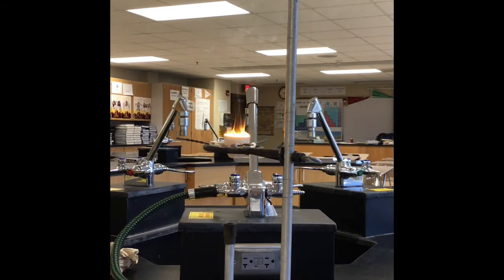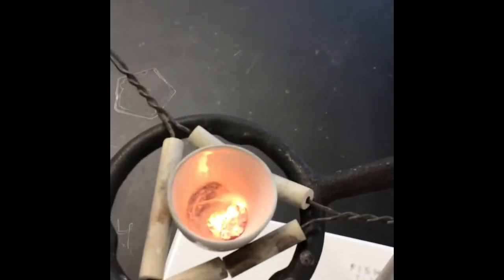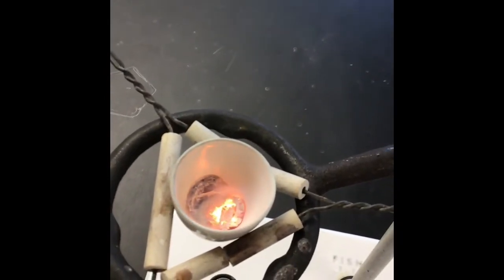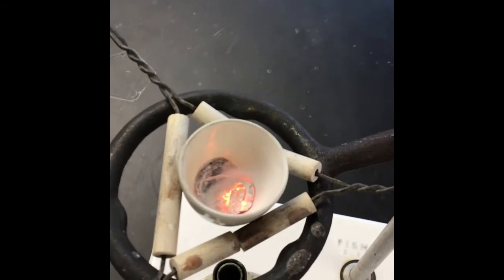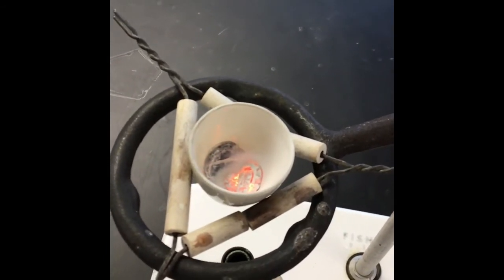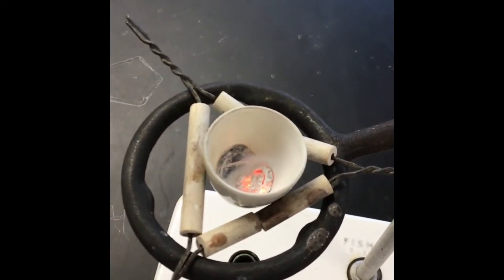If you blow over the top, it just gets it going a little bit more. And you don't want to look directly in there. It is very bright. So there you can see it. It's pretty much reacted now. Still glowing red hot, so you want to be super careful with that.